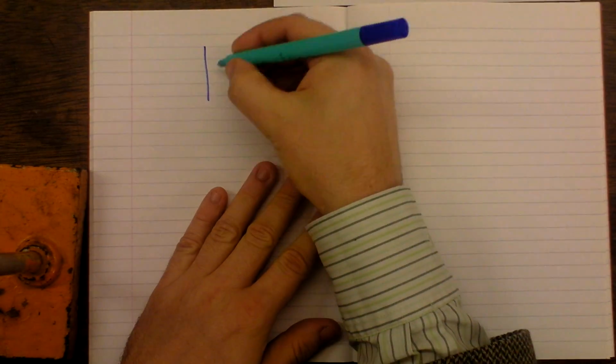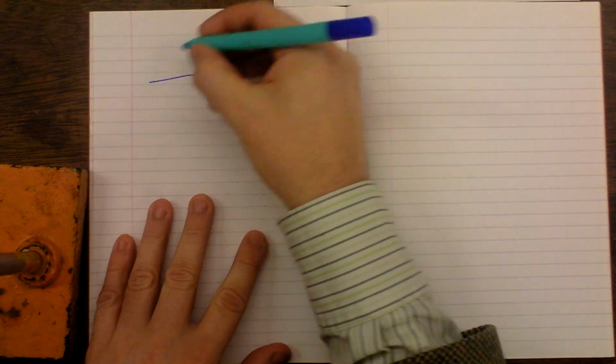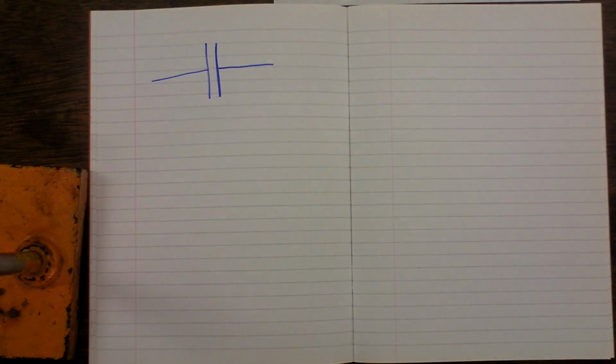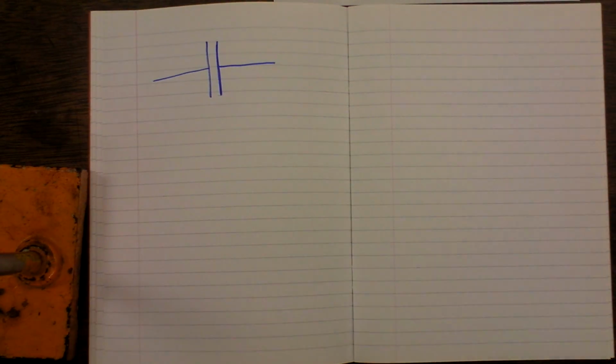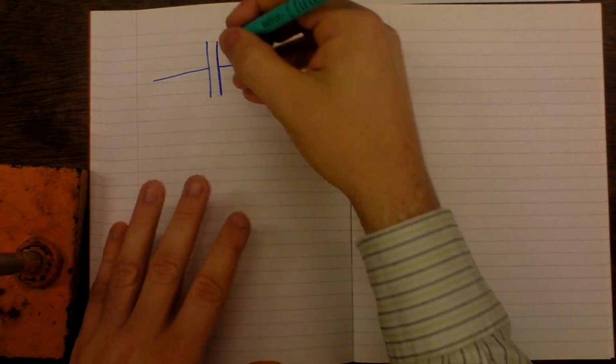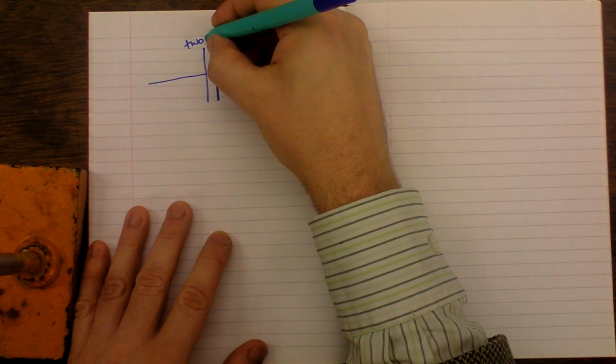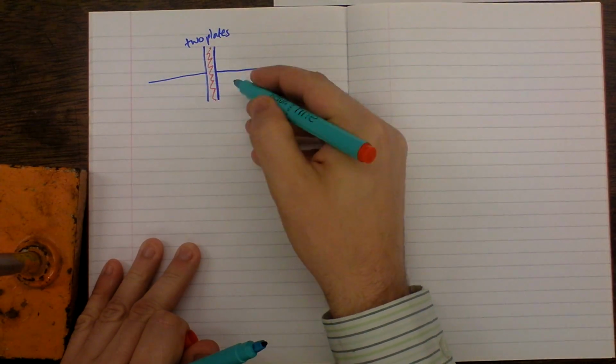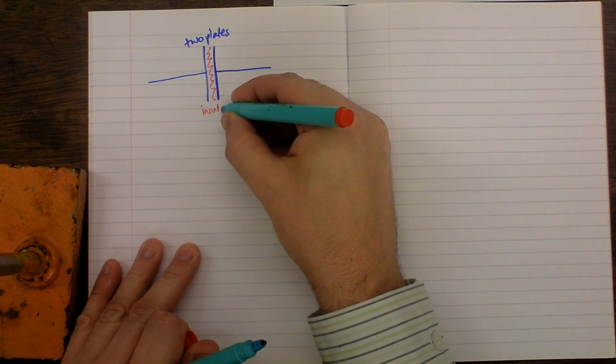Okay, we're going to look very briefly at capacitors. This is the symbol for a capacitor. You'll notice it's very similar to the symbol for a cell, except that the lines are of equal length. Now, all a capacitor actually is, is two plates of some conducting material with some insulator in the middle, or dielectric.